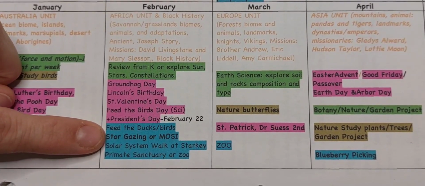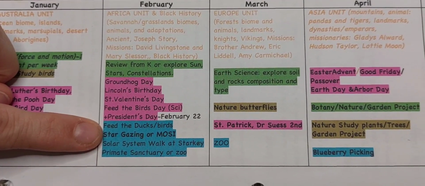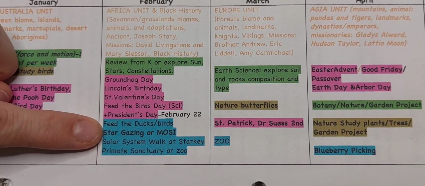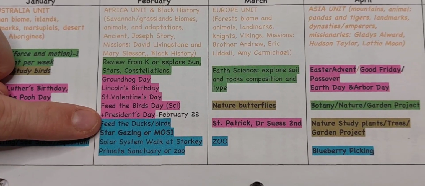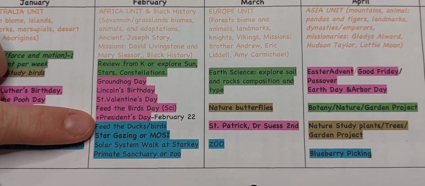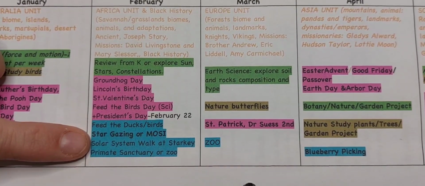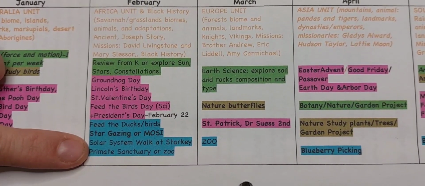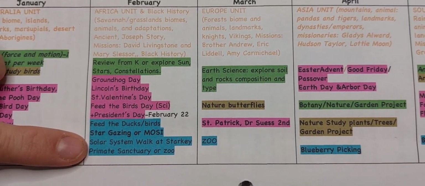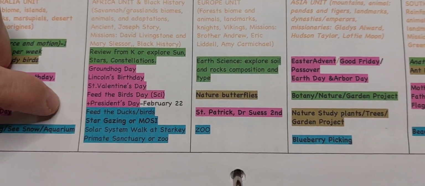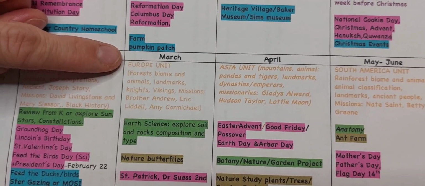Ideas are stargazing or MOSI, since it is a unit for science about Earth and space. Feed the ducks or birds because it's Feed the Birds Day. Solar System Walk, also related to science. Primate Sanctuary because, in Africa, thinking about primates. Or you could do another zoo trip or make that your first zoo trip.